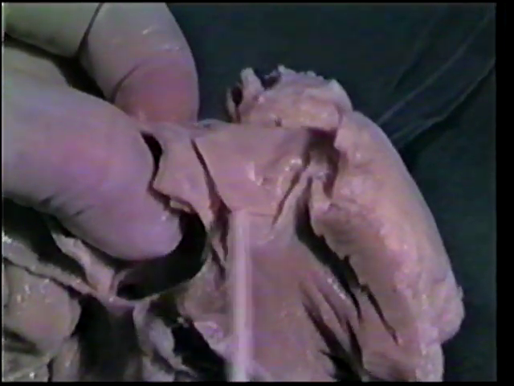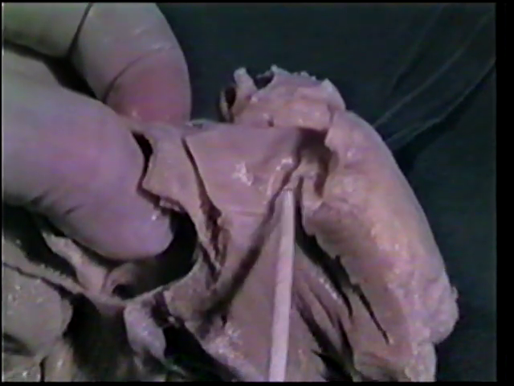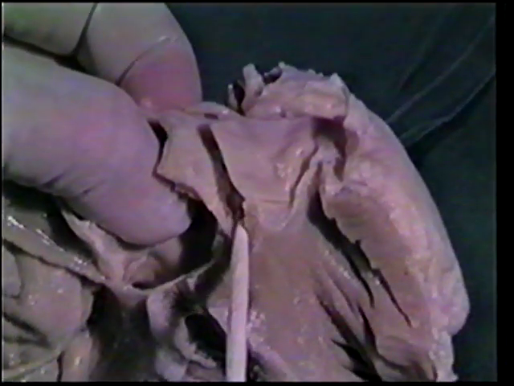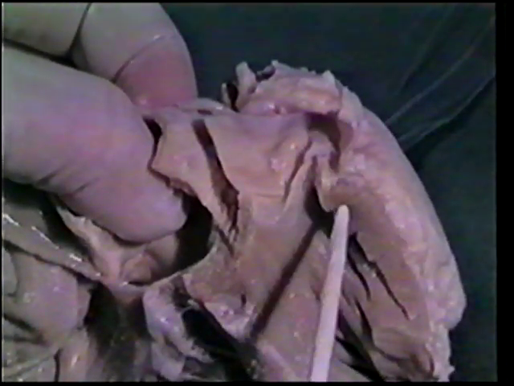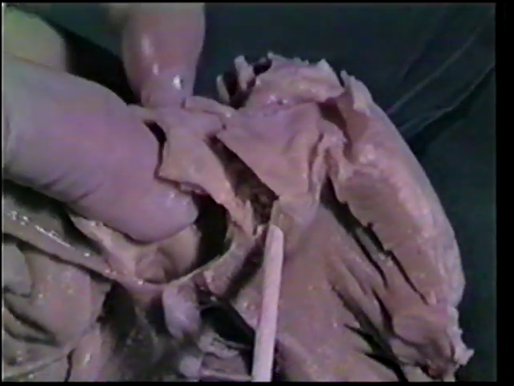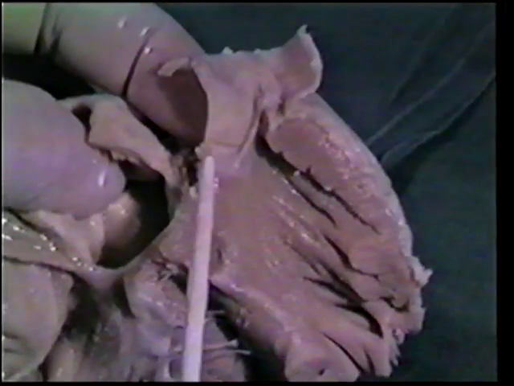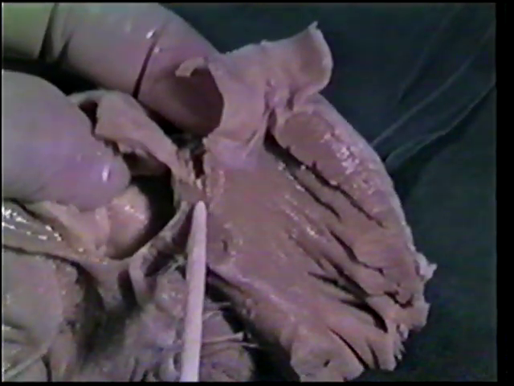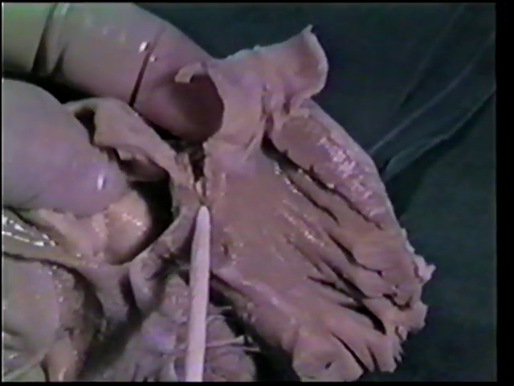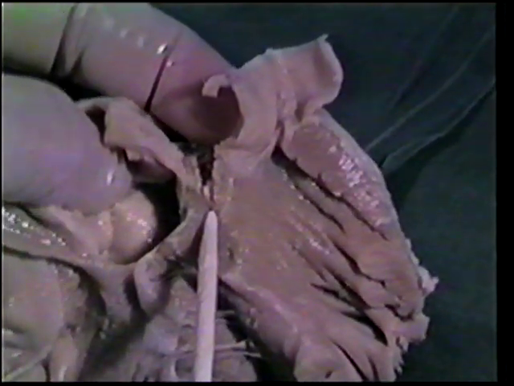But what we can also see on this specimen, if we close up a little bit, here's the pulmonary valve. We have the subpulmonary infundibulum. Notice that? There's musculature there. And that's another continuation of the subpulmonary infundibulum. So it comes down here into this part of the right ventricular outflow tract.